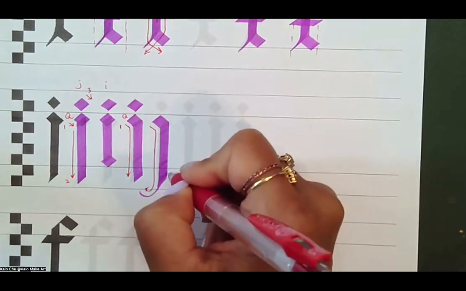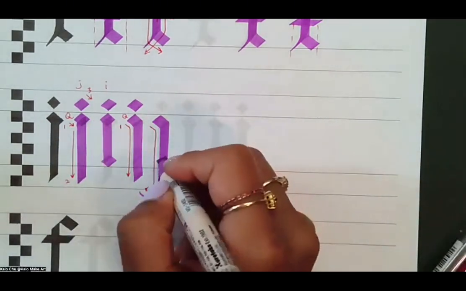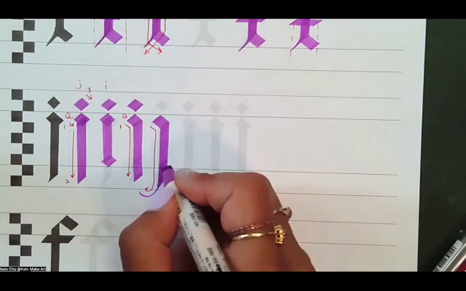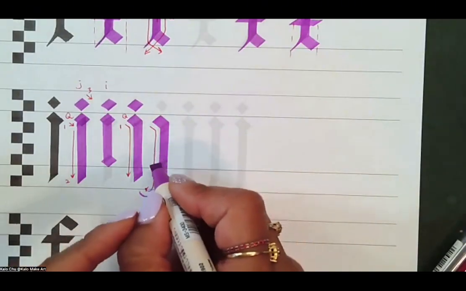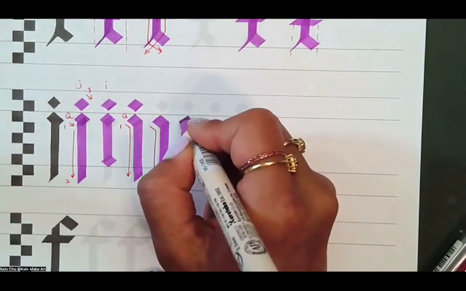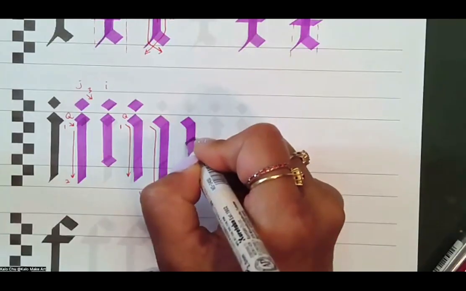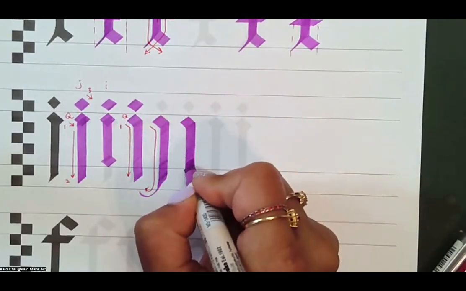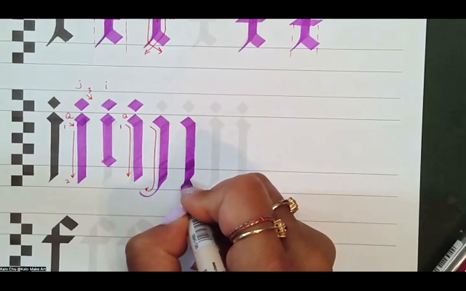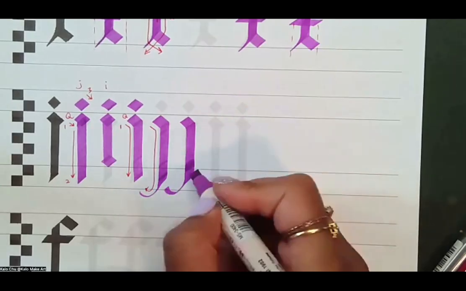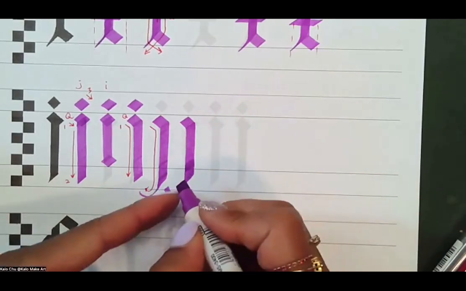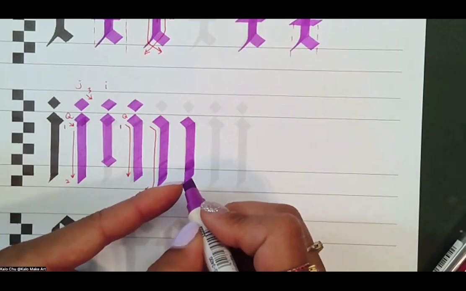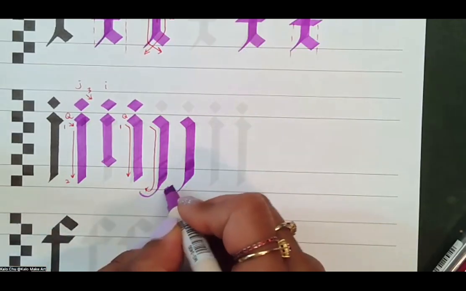But notice I start to manipulate my pen by rotating with my thumb. So let me demonstrate again. I will rotate, not so early, but here, rotate so that only the tip of the nib on the left corner is touching the paper. Sorry, this one.